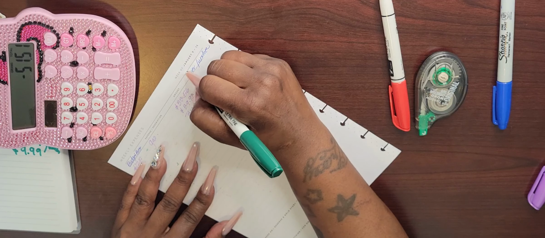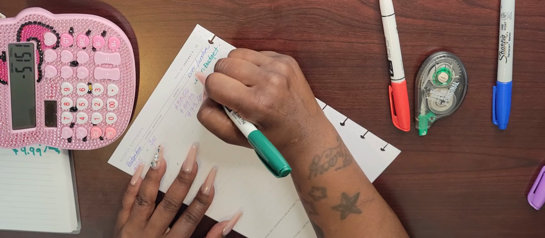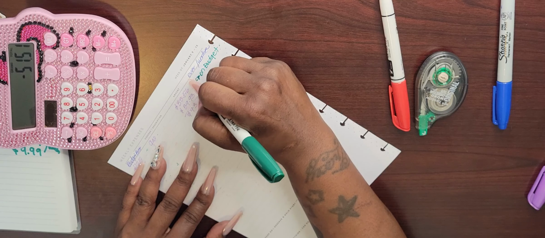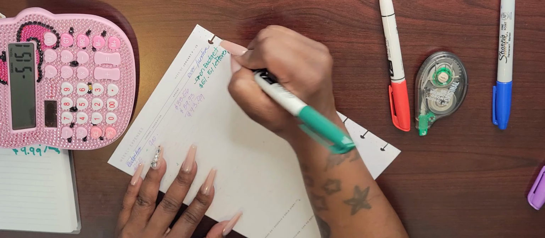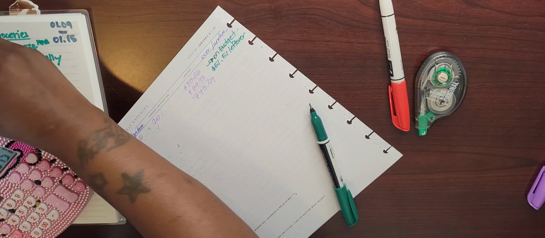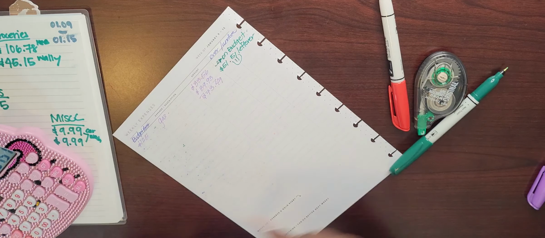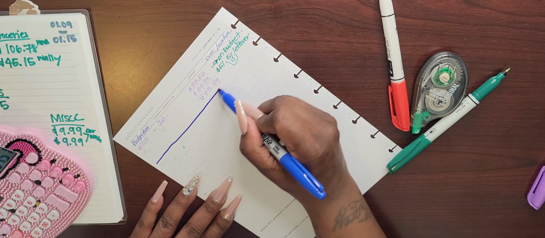I just love the way when it starts off on green, y'all. I already know how that makes me feel, all warm and fuzzy inside, because if you start off red, then it kind of just starts going downhill. So, boom, we have that. Let me put my little happy face right here, and we're going to draw ourselves a line.